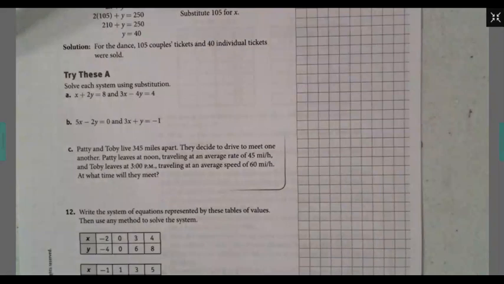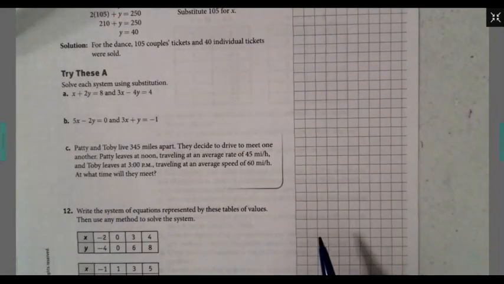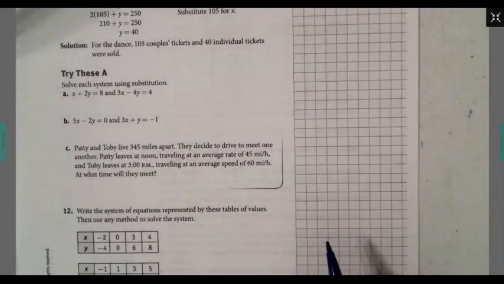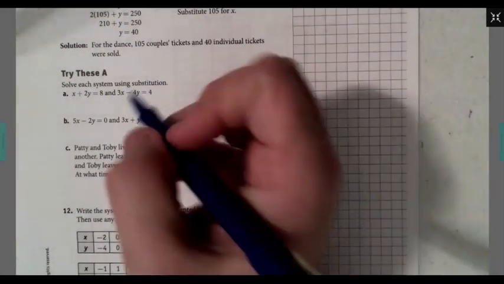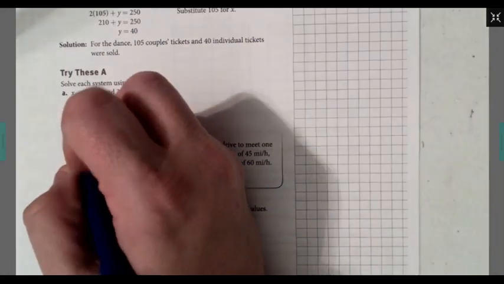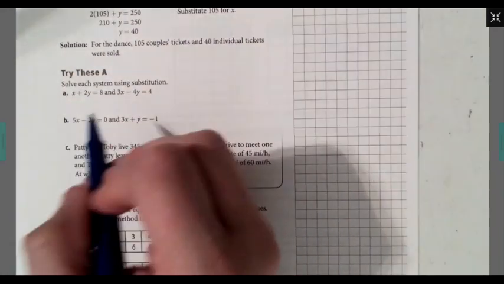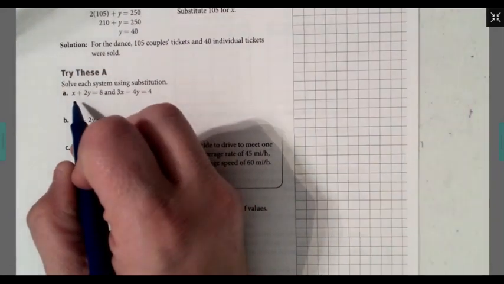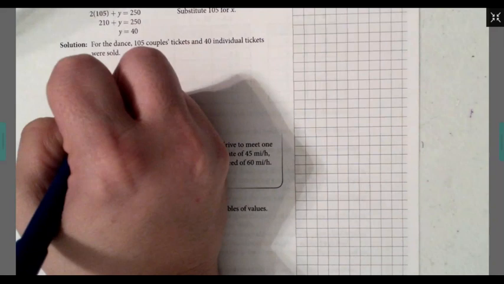Let's take a look at the Try These A. Solve each of the equations using substitution. Well, I don't have to write equations because they've already been written for me. But what I need to do is solve this first equation for one of my two variables. So I'm going to solve this one for x. So I'm going to write x equals negative 2y plus 8.